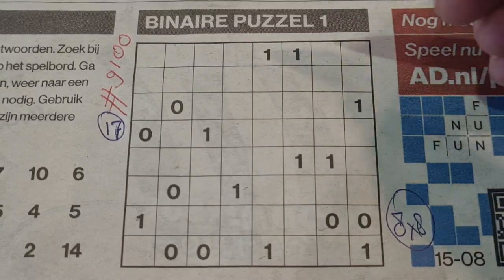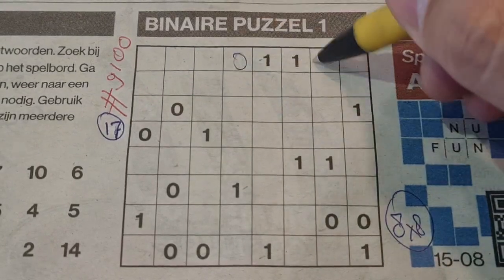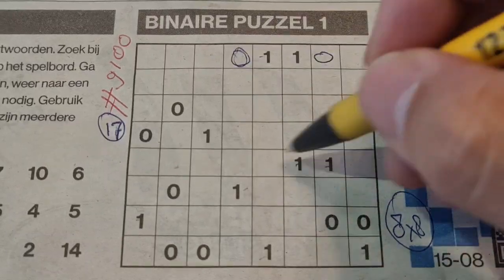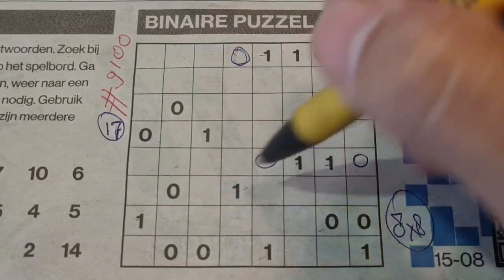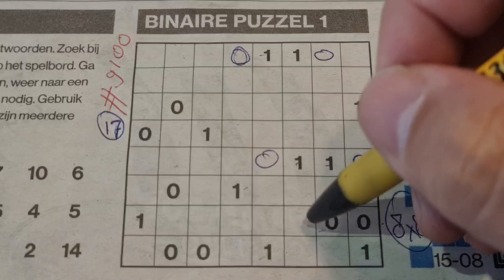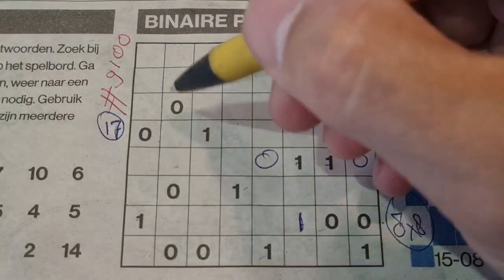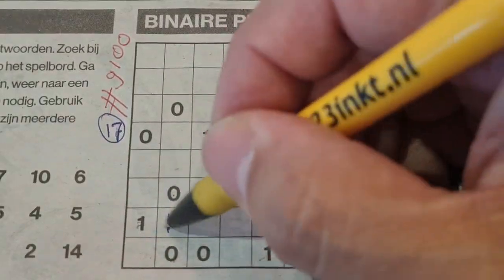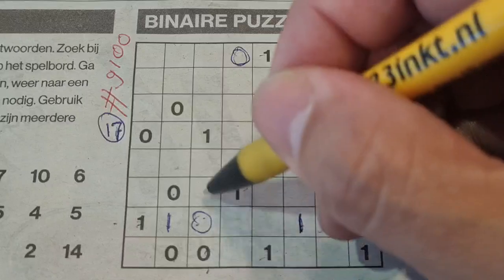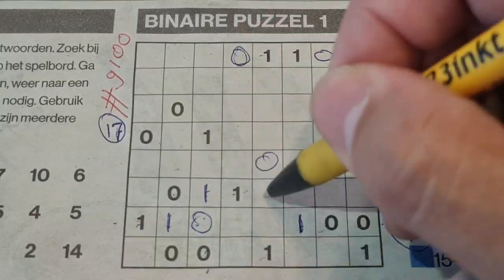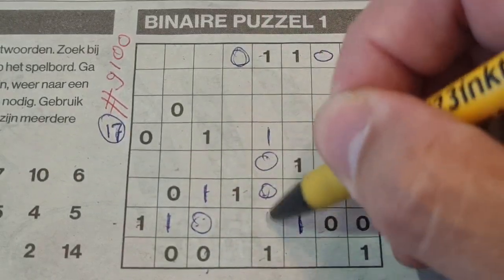Let me start with the double ones. Double one, here no, there no. Double one, here no, there no. Now the double O's. Double O, here one, there one. Between two O's comes in 1. Double one, here no, there no. Double O, here one, there one. Double one, here no, there no. Double O, here one, there one.